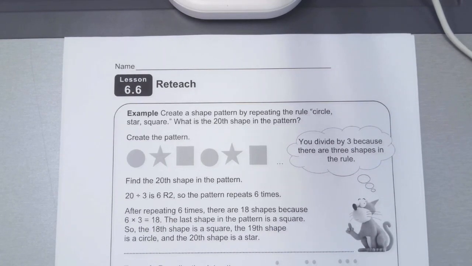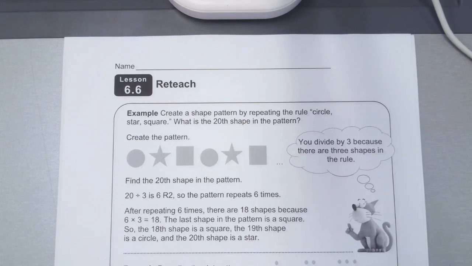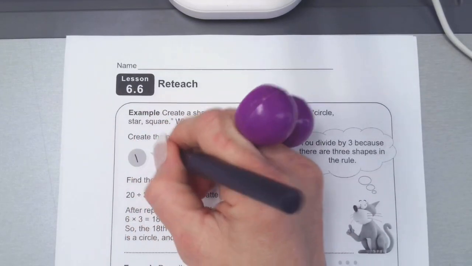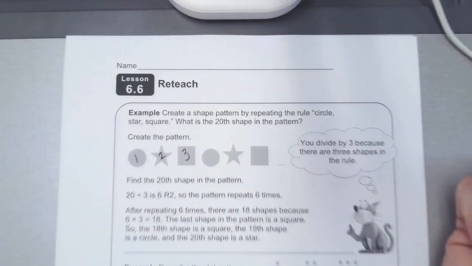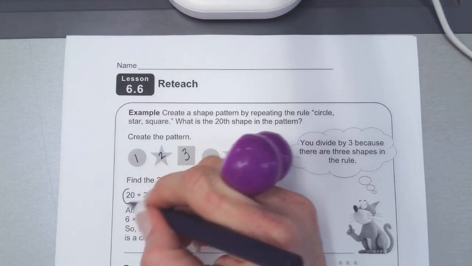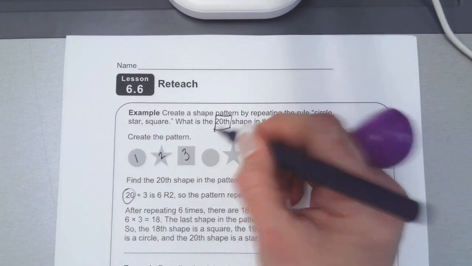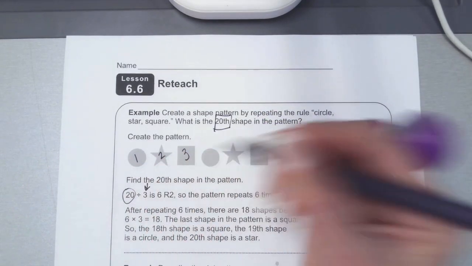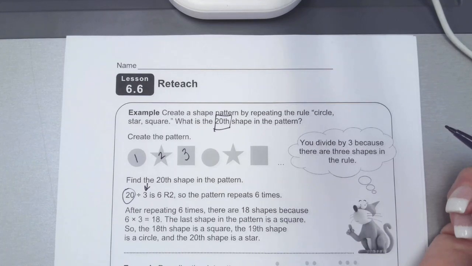So you just got to count by 3. Or you could divide 20 by 3, because there are 3 shapes in this pattern. 1, 2, 3. So we can take the number 20, because that's what it's asking for, the 20th shape, and divide it by those 3 shapes. 20 divided by 3 is 6 with a remainder of 2.